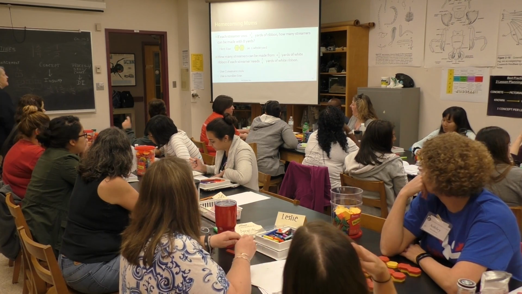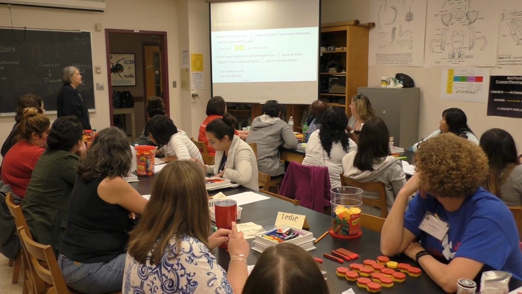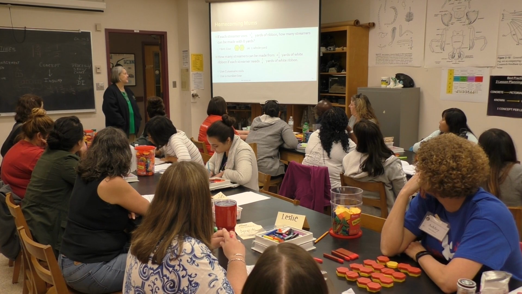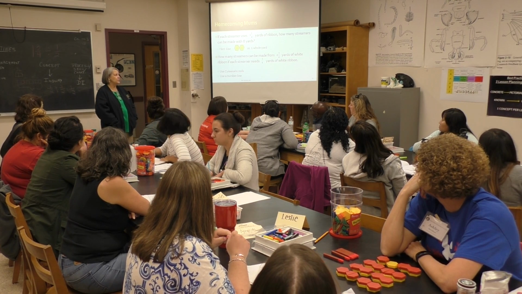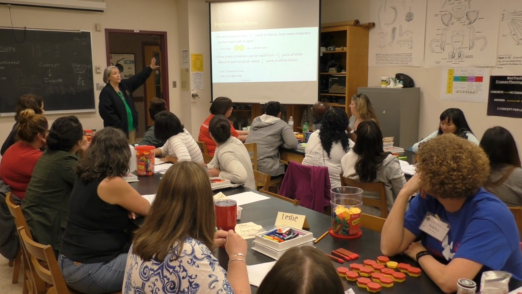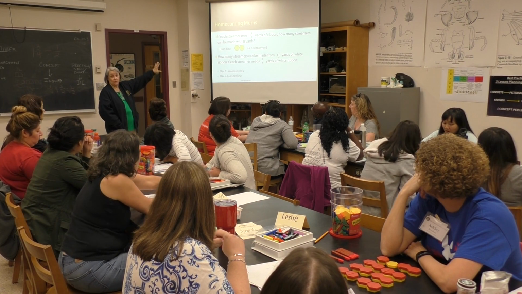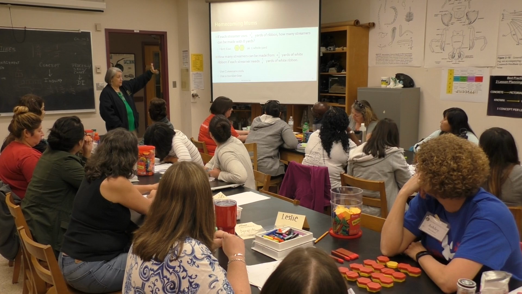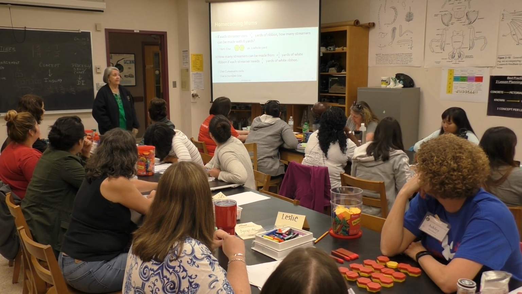How many streamers can be made from 4 3/4 yards of white ribbon if each streamer needs 3/4 yards of white ribbon? And by the way, these are two of the problems I put on the midterm for my pre-service teachers. These are the exact problems. They love them.